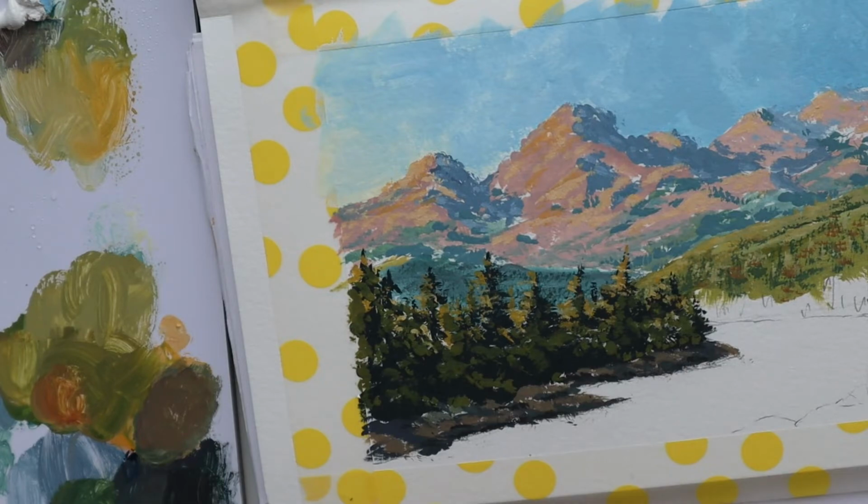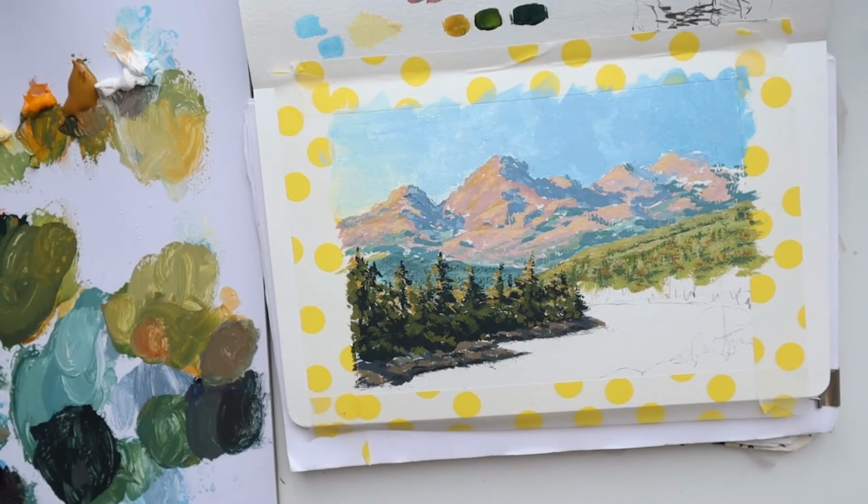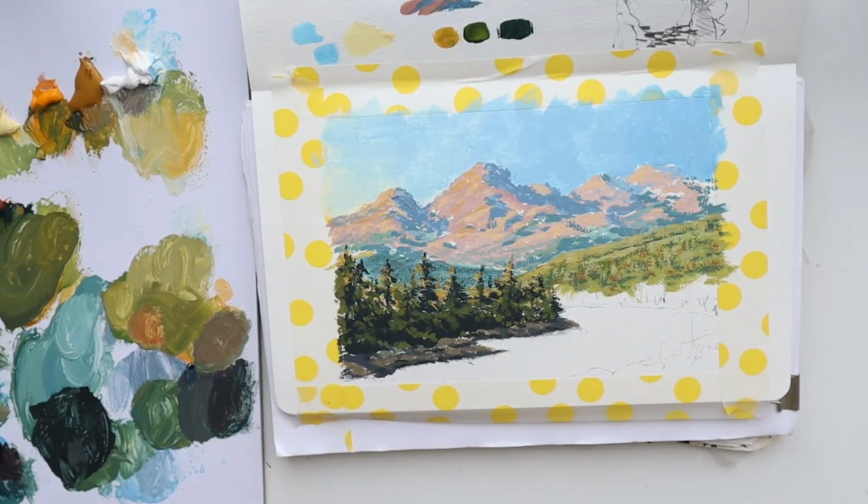Okay, and let me zoom out a little bit. And now I'm gonna do the river.